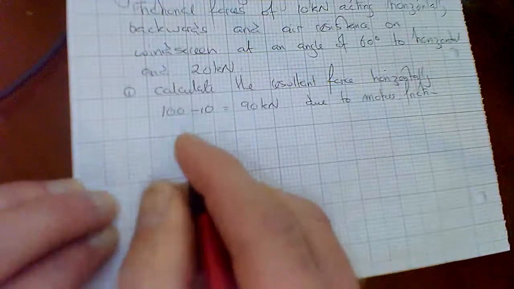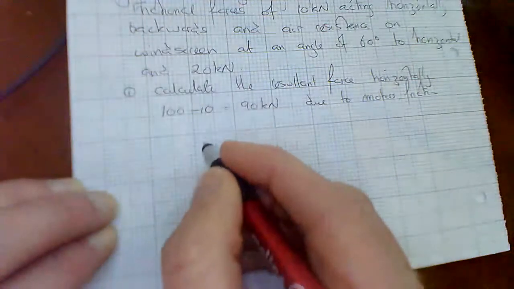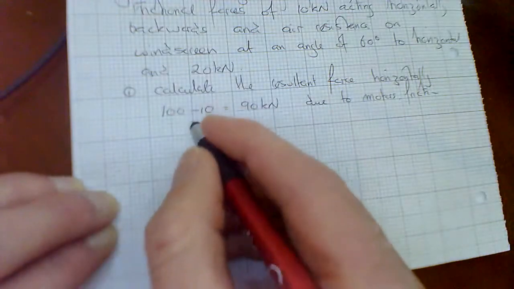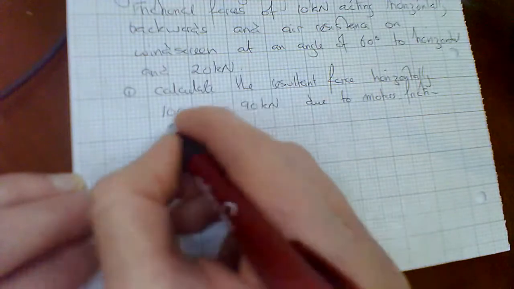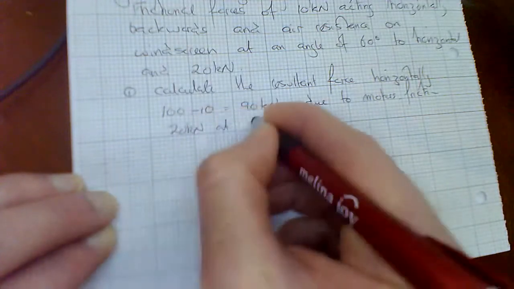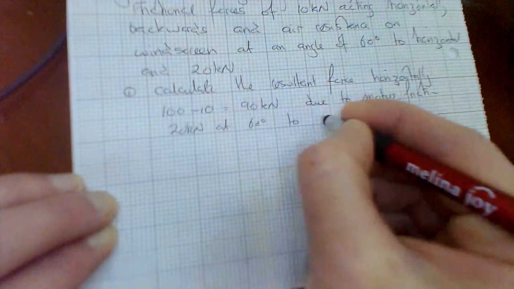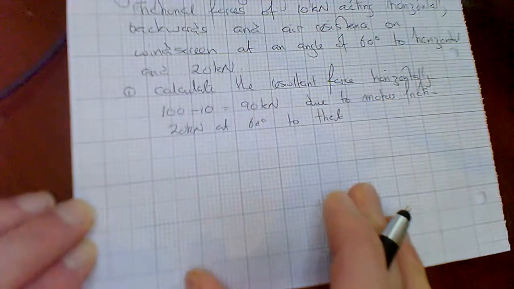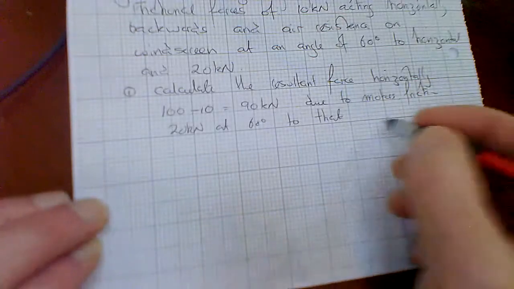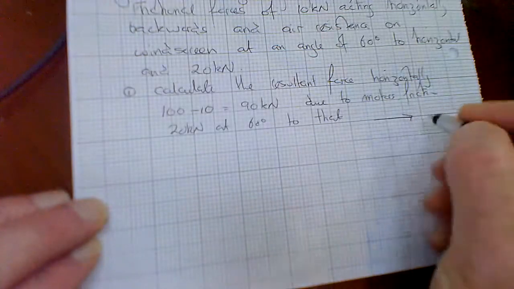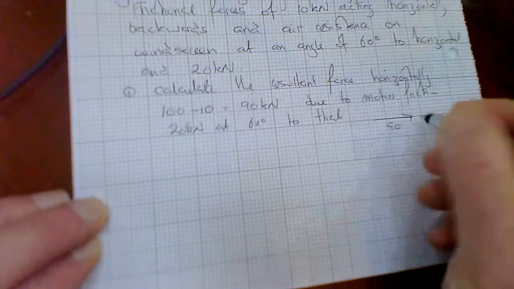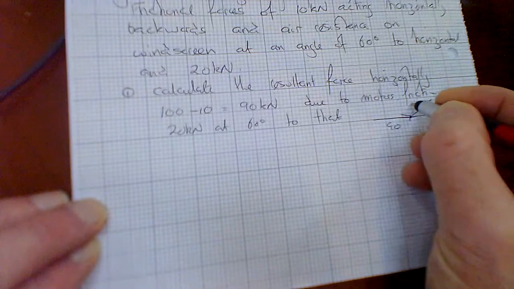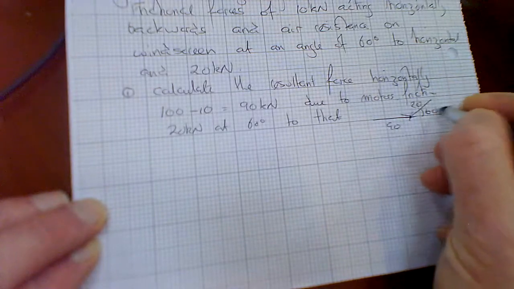And we have a force of 20 kilonewtons, at 60 degrees to that. So if you just sort of sketch that out, you've got a force like this of 90 kilonewtons and a force like this of 20 kilonewtons, and that's 60 degrees.